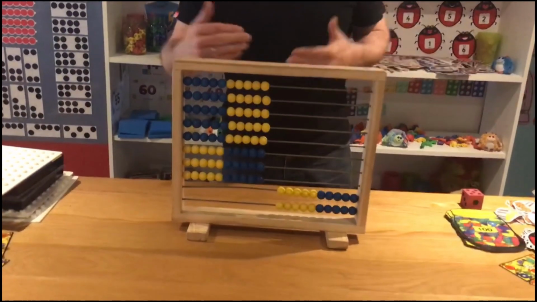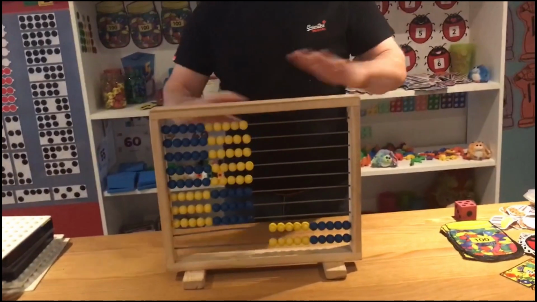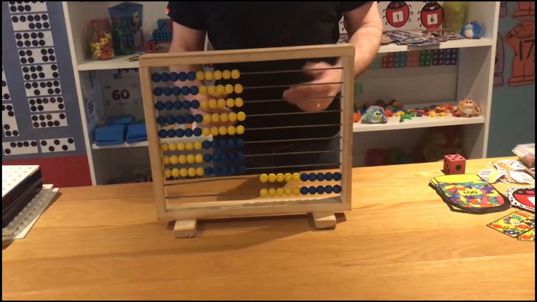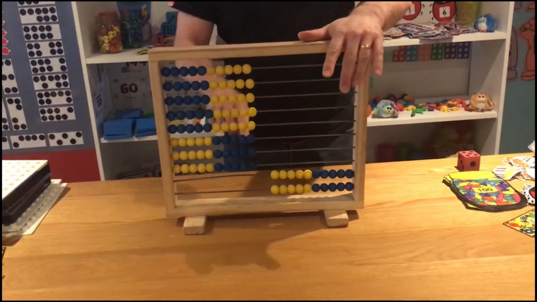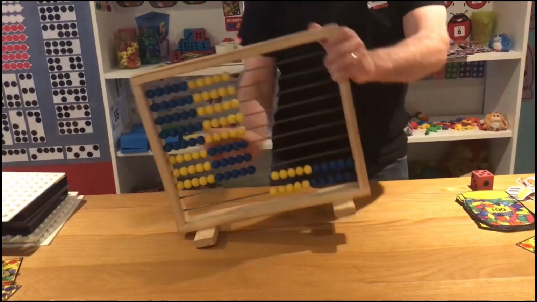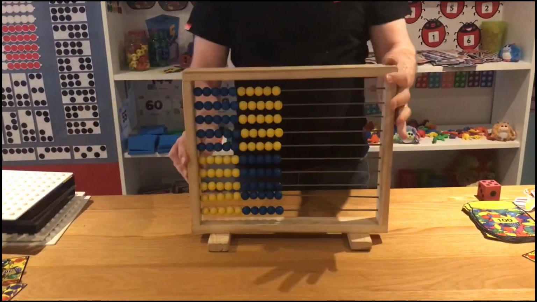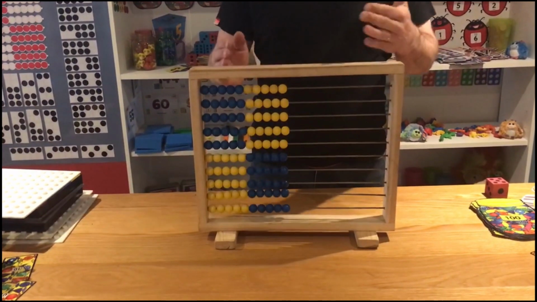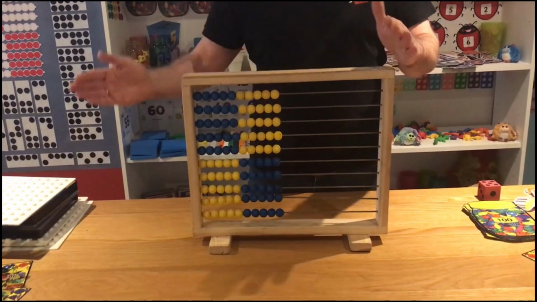So I can do all sorts of different things with the abacus. I can do number bonds to 10, number bonds to multiples of 10, or, as we can see from this point, number bonds to 100. 8 tens and 2 tens make 10 tens, or 100. Again, you don't have to use the abacus going that way, you can use it either way.